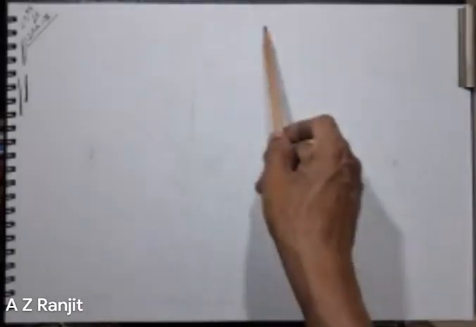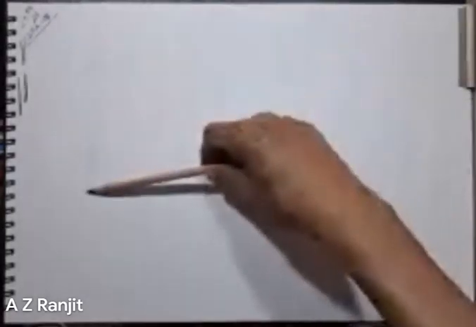If you're a right-hander, you start from the left. We have taken it to the left, not the right. We'll bring it up to that.